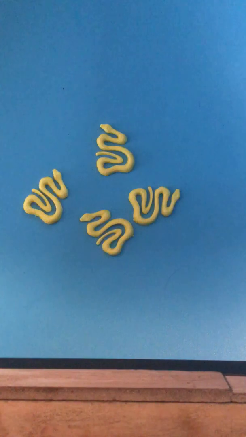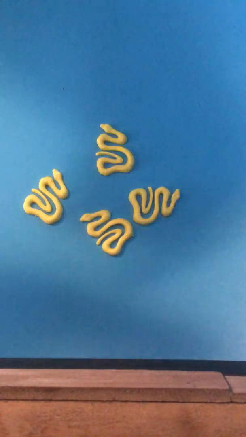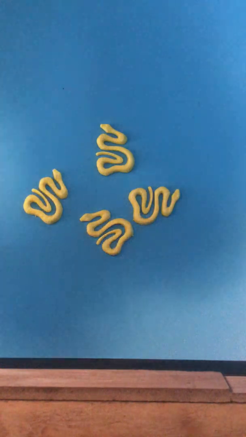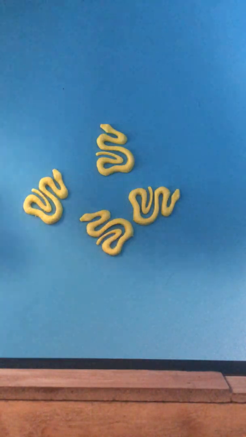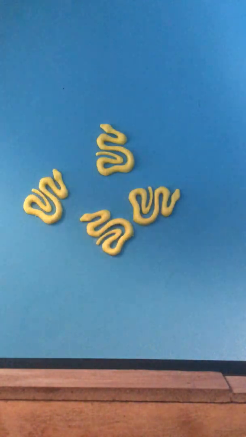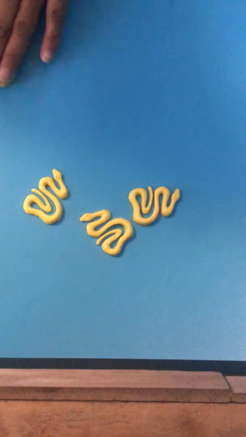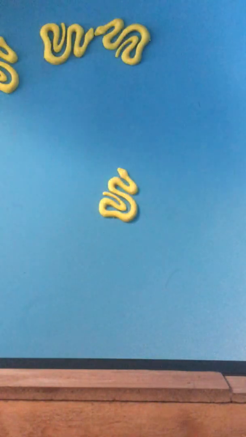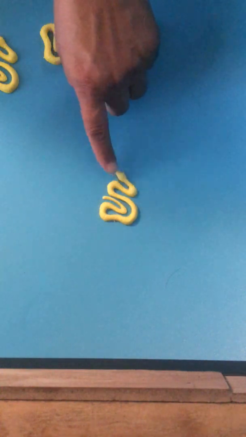Four snakes were slithering on the ground. How many snakes were slithering on the ground? 4. 1, 2, 3, 4. 3 snakes went back to the den. How many am I going to take away, boys and girls? 3. 1, 2, 3. How many are left?